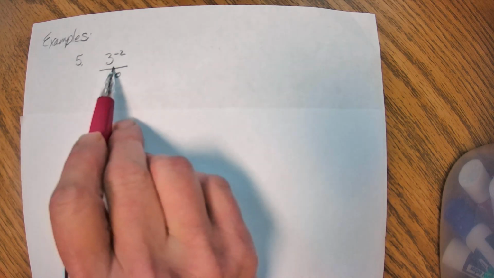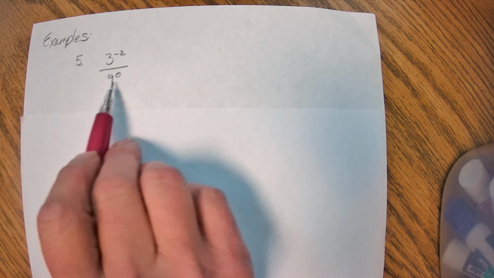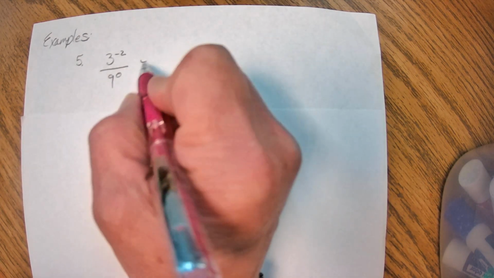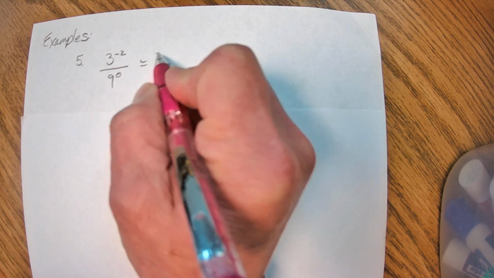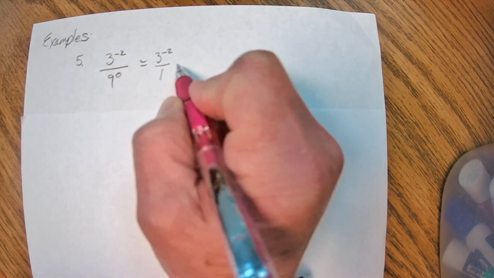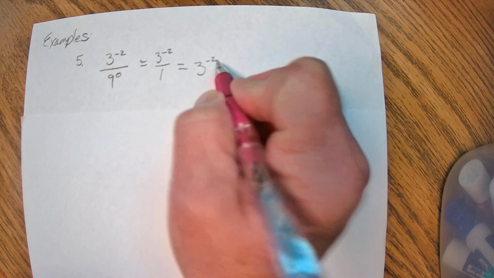All right, let's go ahead and do some of the examples from your worksheets. I'm going to go ahead and start with number 5. Okay, so remember, anything to the 0 power is equal to 1. And since I'm going to be dividing by 1, it doesn't really matter. I can just write it like that.